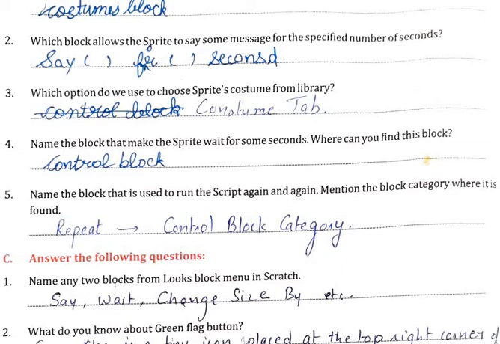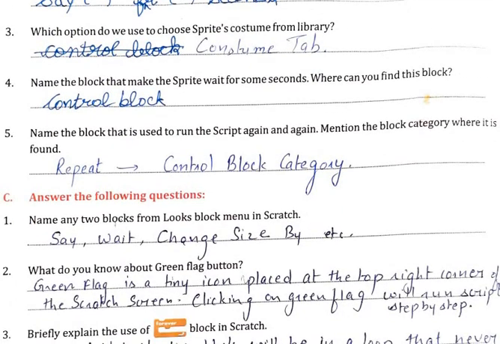Name the block that is used to run script again and again. Mention the block category where it is found. Repeat, control block category. Name any two blocks from the looks block menu in Scratch. Say, wait, change size, etc.